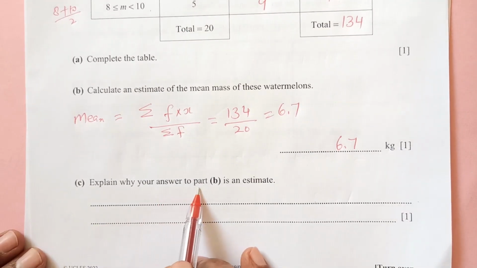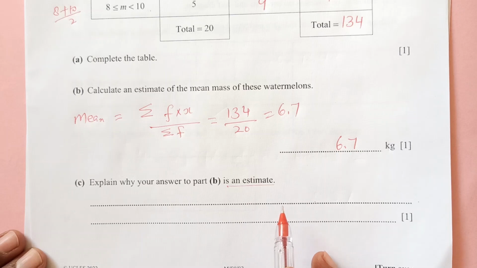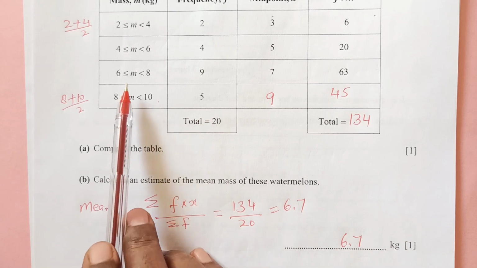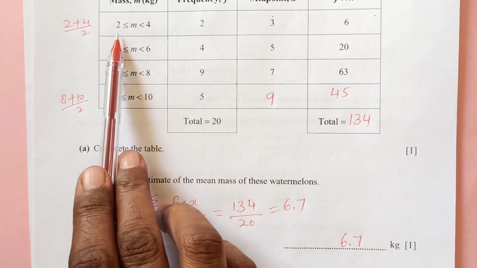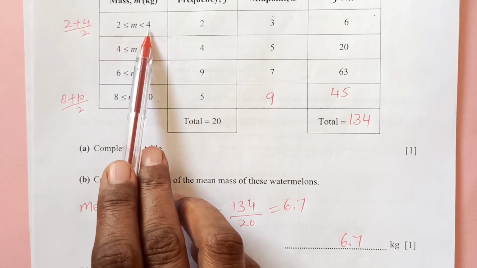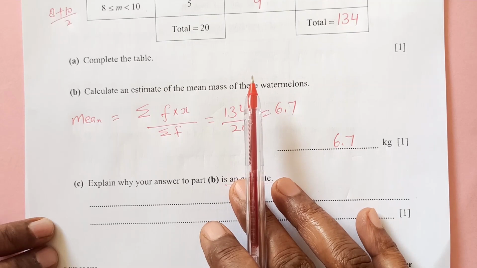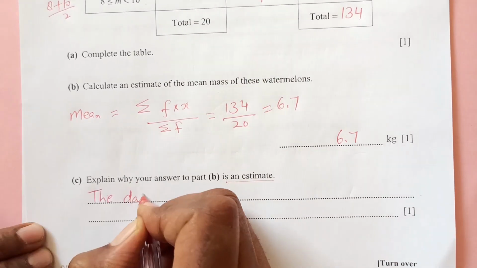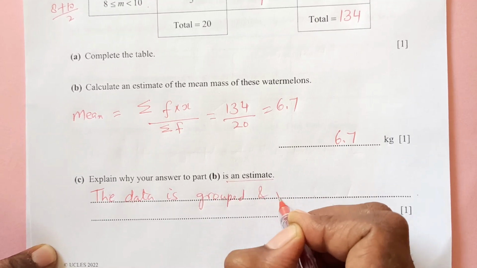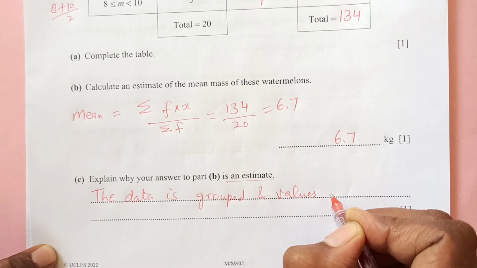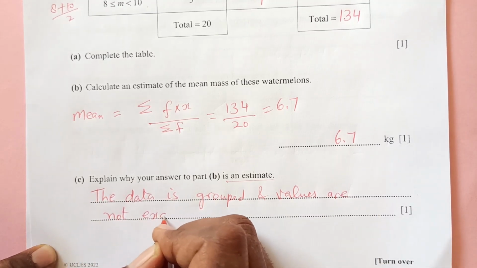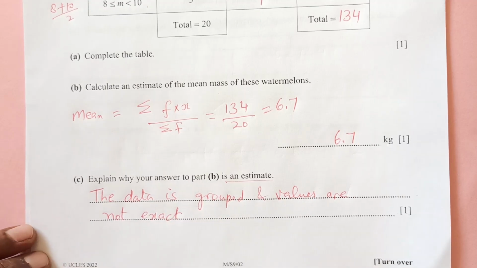Explain why your answer to part B is an estimate. Because you see, we do not know the exact value. This value is between 2 and 4, so it may be 2.1, it may be 2.3. We don't have the exact value. So we can say the data is grouped and values are not exact. That's why this is an estimate.